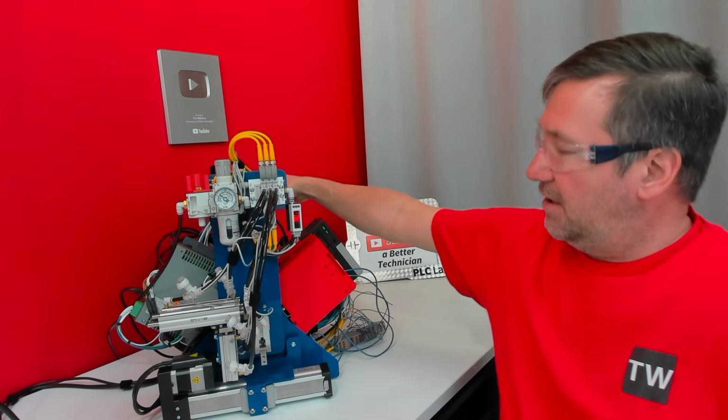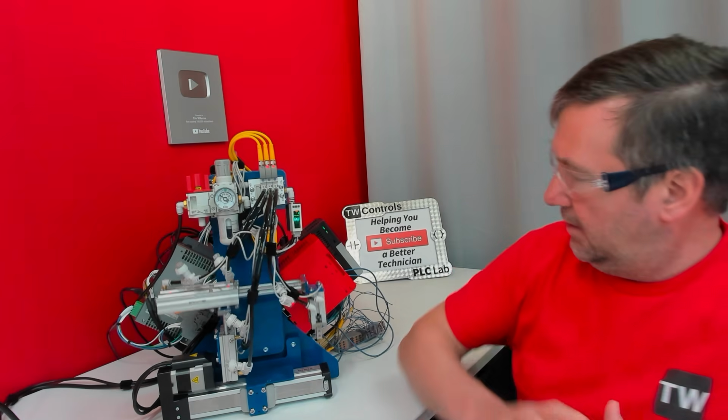And just so we see how that's going to work, we'll go ahead and put it into auto mode. We got 1 count, 2 counts, 3.